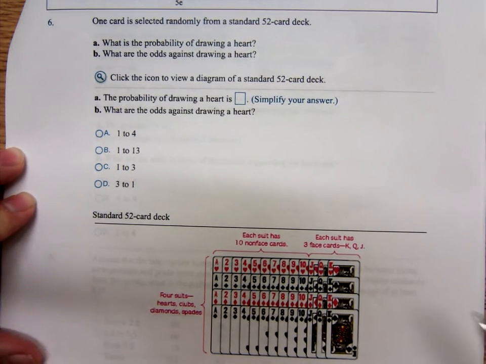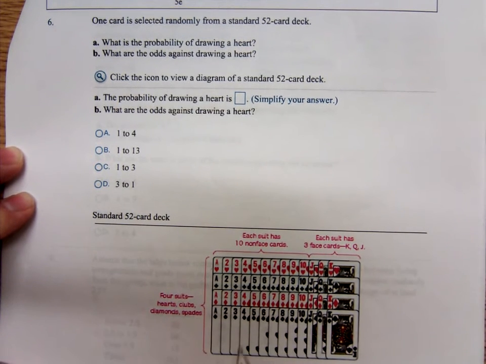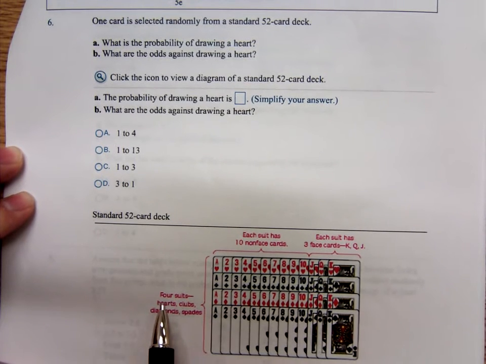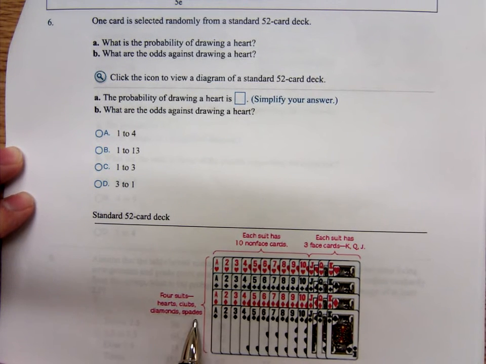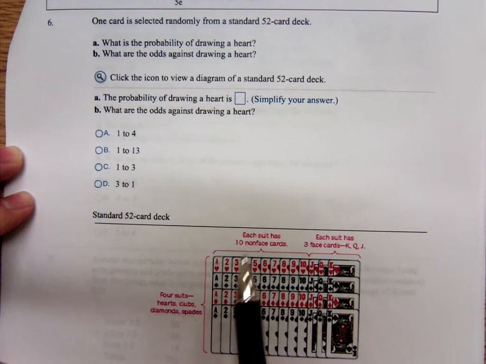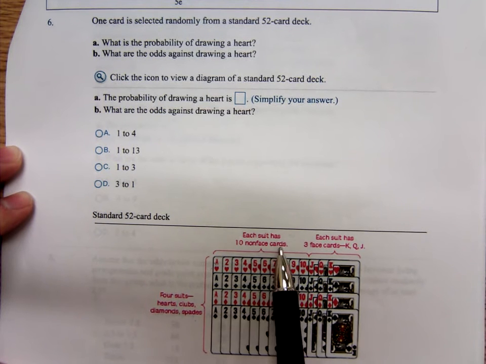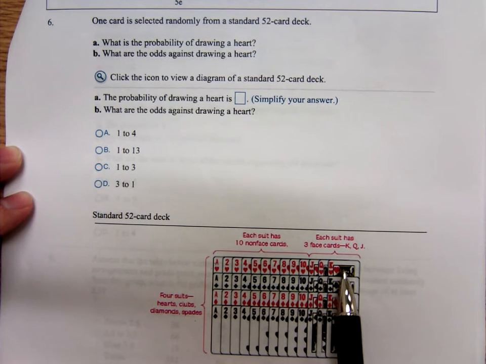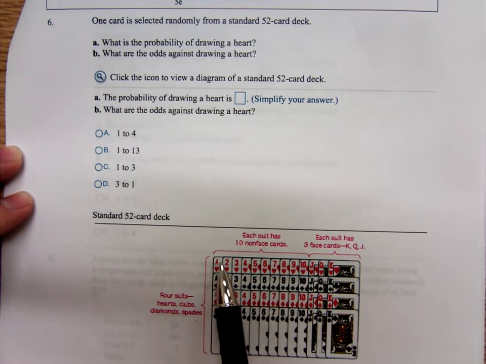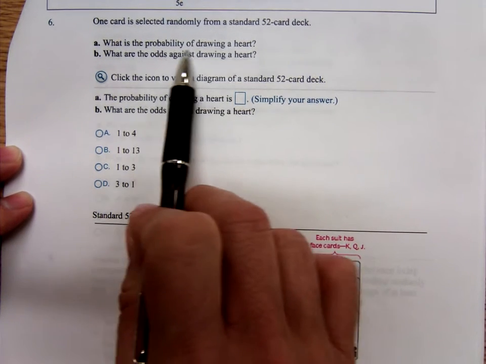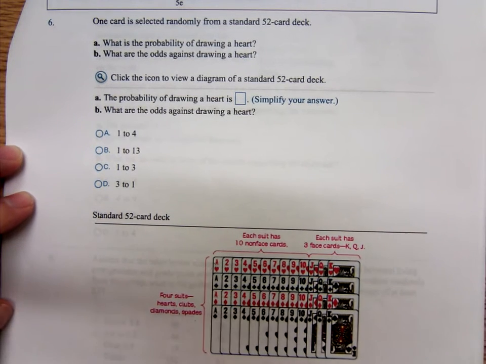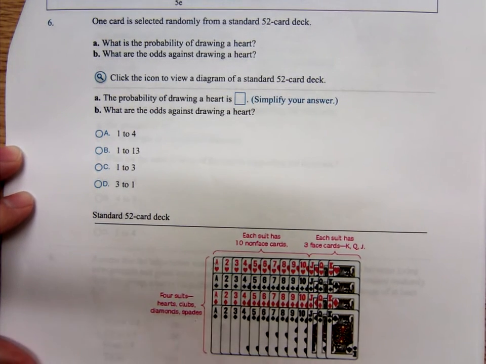Okay, well, probability of drawing a heart. Let's see. Here's a deck of cards. There are 4 suits: hearts, clubs, diamonds, spades. Then we have the aces through 10, those are the 10 non-face cards. And then jack, queen, king. Each suit has 3 face cards. So all together, to answer the question, what's the probability of drawing a heart? There are 13 hearts out of 52 cards.